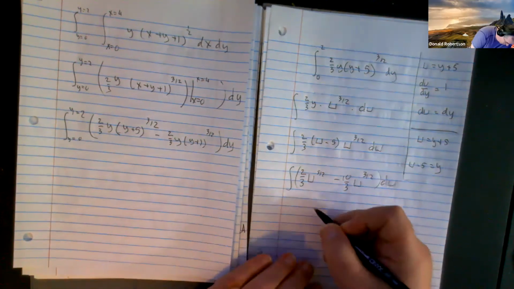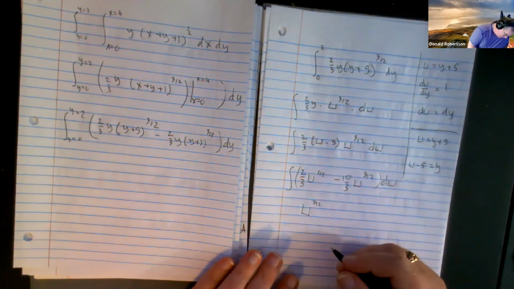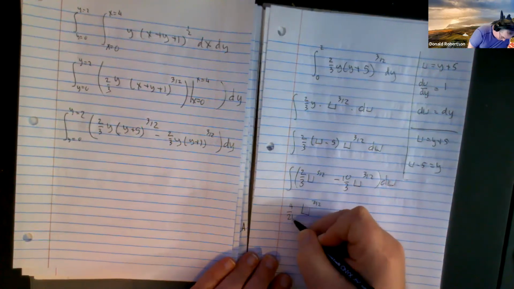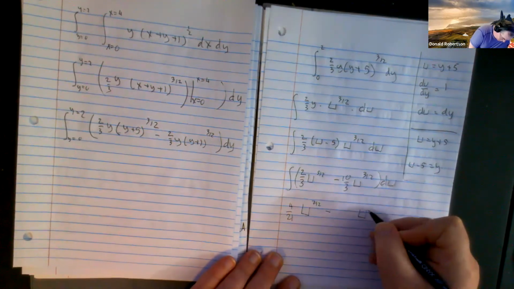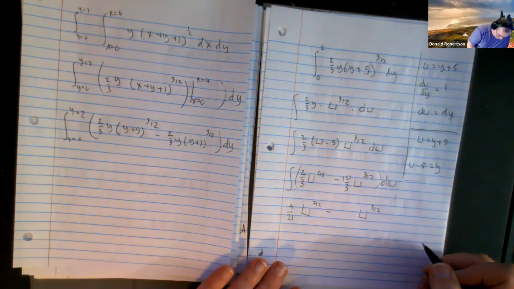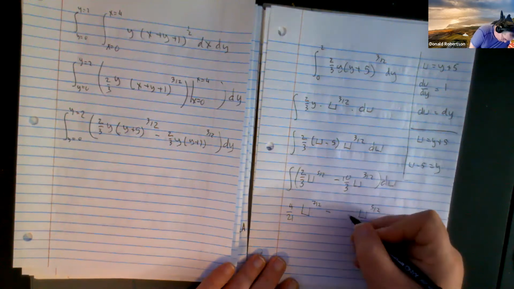Now, add 1 to the power, 7/2. Divide by 7/2 is the same as 2/7, so I make that 4/21s. Add 1 to the power, 5/2. Divide by 5/2 is the same as multiplying by 2/5. The fifths and fifths cancel, I believe you get 4/3.